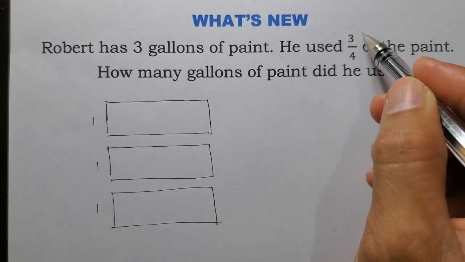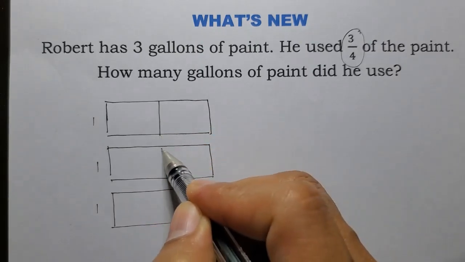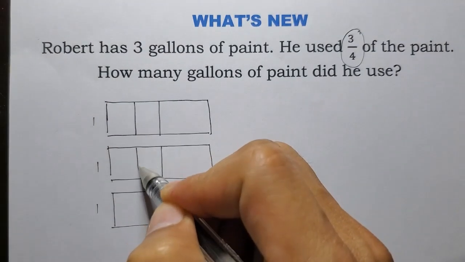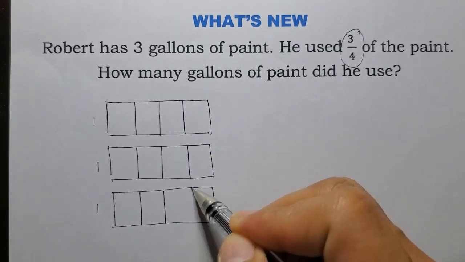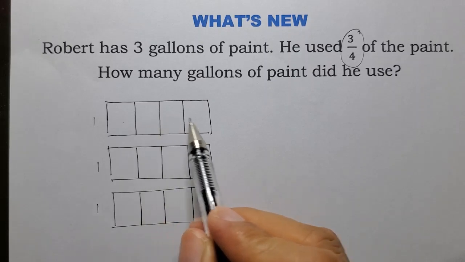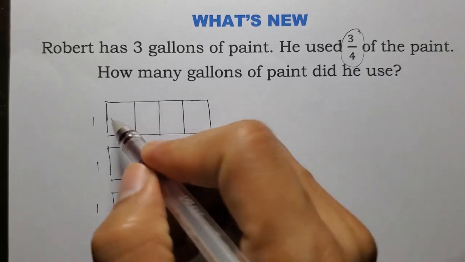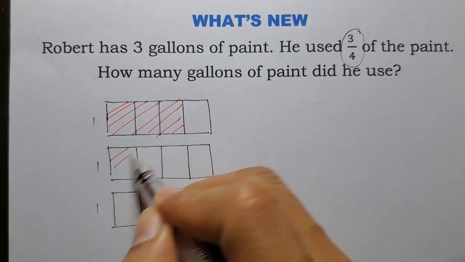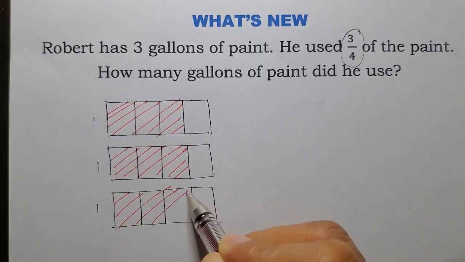In order for us to show 3/4, we have to divide the 3 gallons into 4 parts: 1, 2, 3, and 4. So each gallon is divided into 4 parts, 4 parts, 4 parts. All we have to do is take 3 parts out of 4. So 1, 2, and 3. Same also here, we will get 3 parts out of 4. And here, that's also 3 parts out of 4.